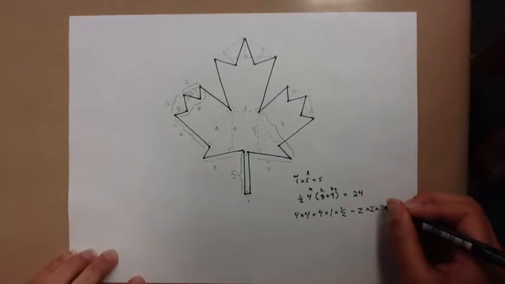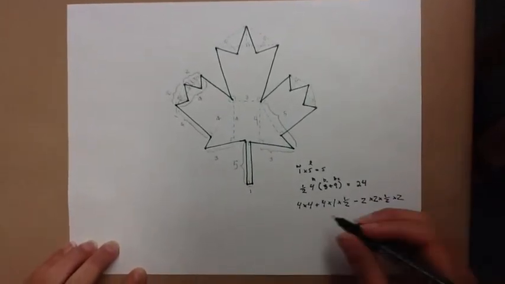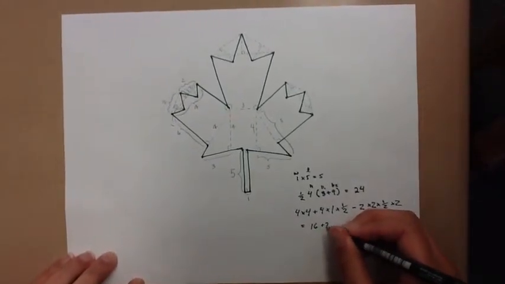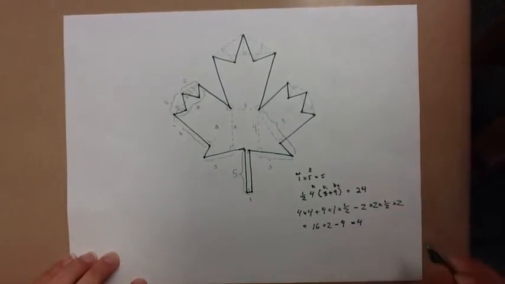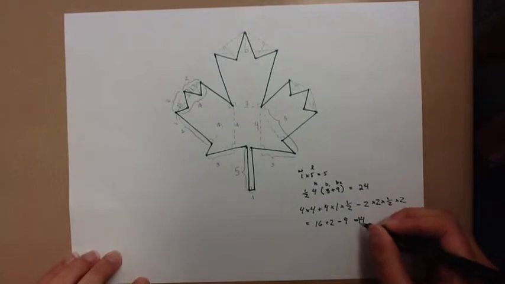And so for that, we get 16 plus 2 minus 4, and what that ends up being is 14. So that's the area for one of the little pentagons.